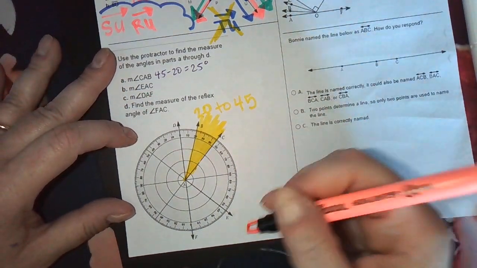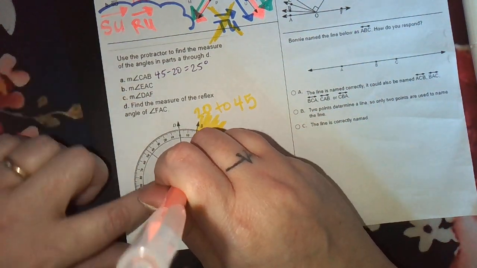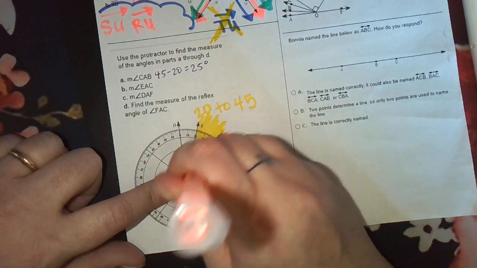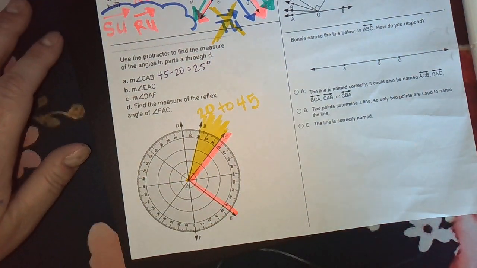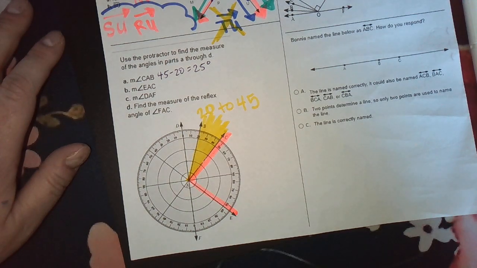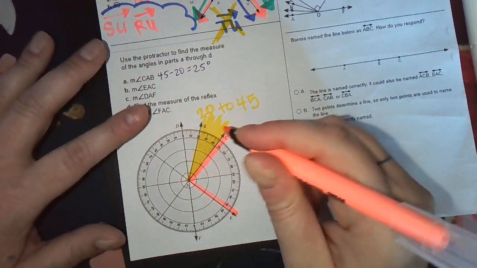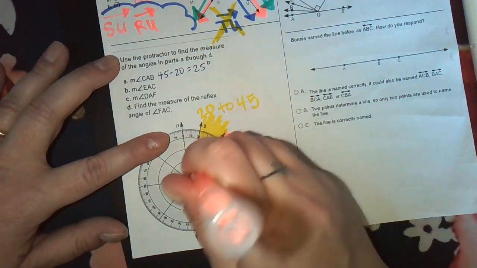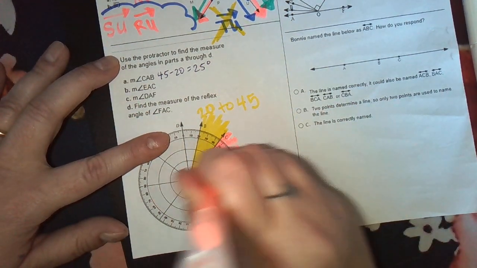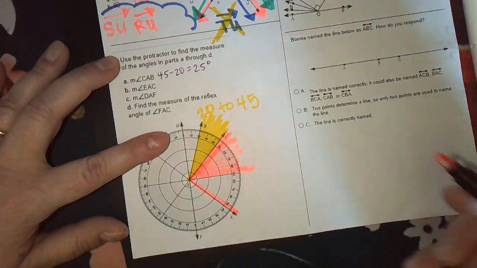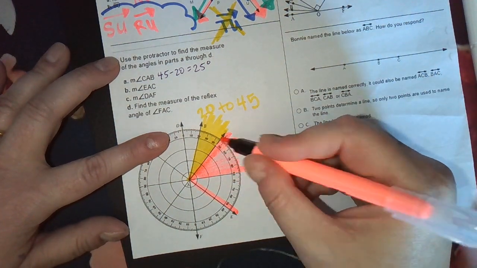EAC. Let's trace. E. A is in the middle. C is crazy out here. Okay, let's count how much this is. It looks a little awkward. We might have to use our brain. Okay, so it looks like we start at 50 and we go all the way to 90. Okay, how much is this chunk?